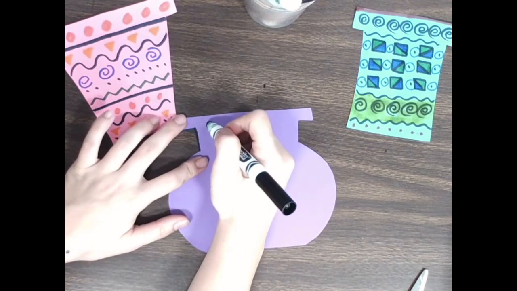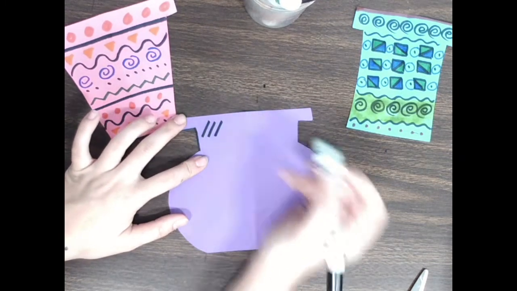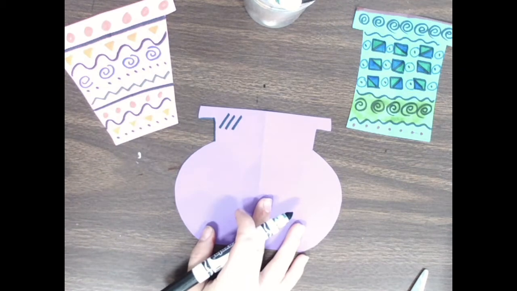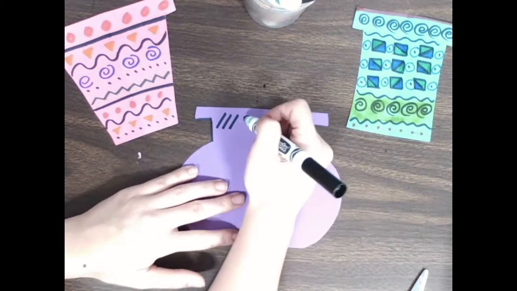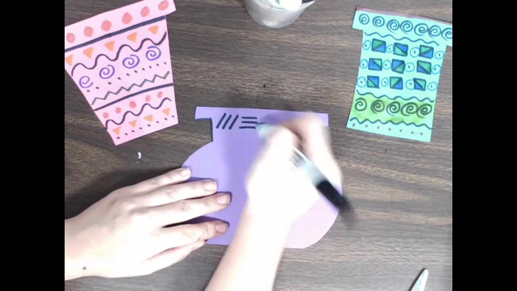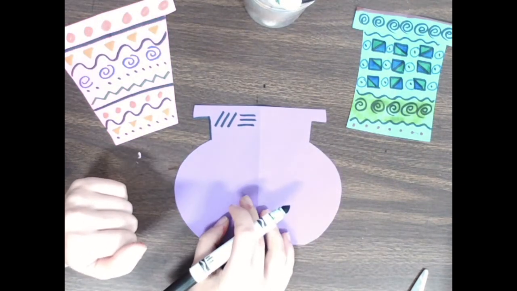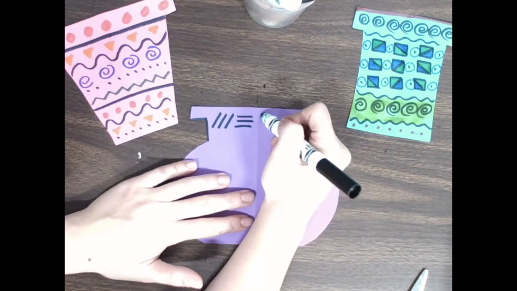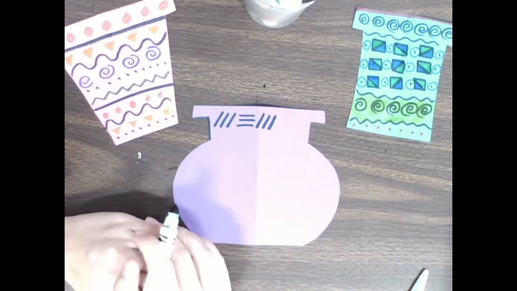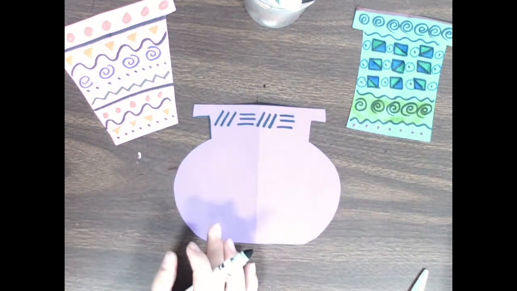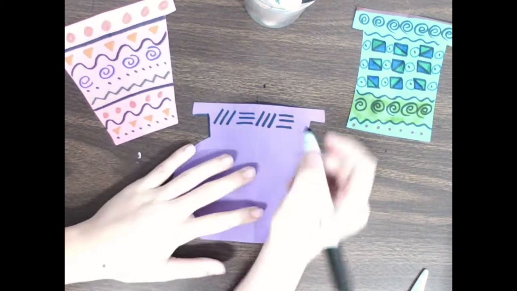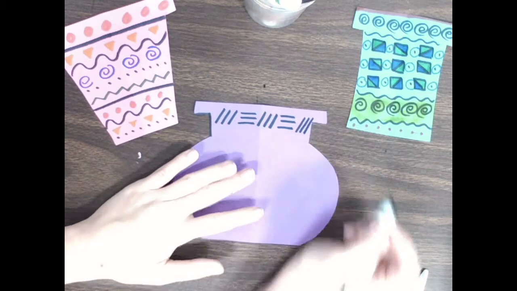So I'm going to make some diagonal lines, make 3 diagonal lines on that one. And then this time I'm going to make those lines go straight, straight horizontal, sorry. And then I'm going to do 3 diagonal, 3 straight, 3 diagonal.